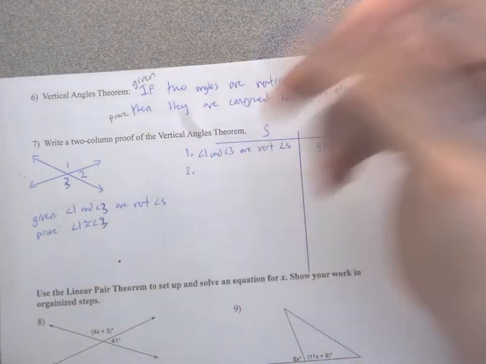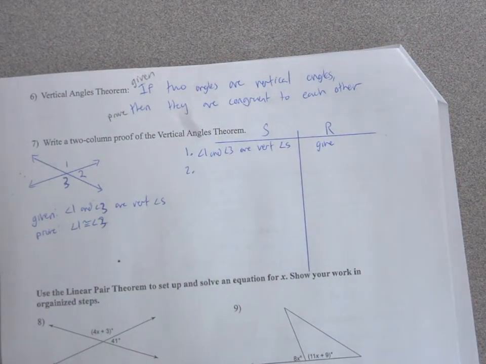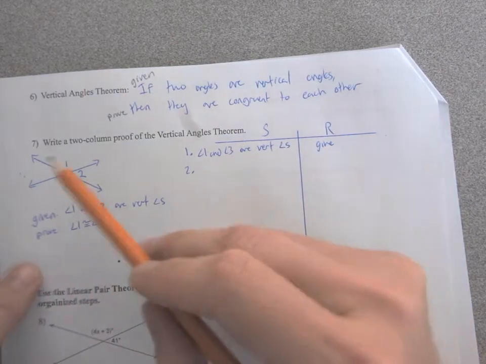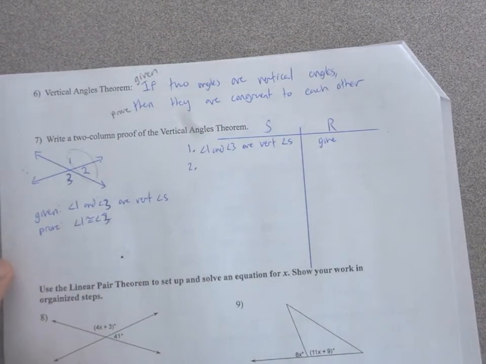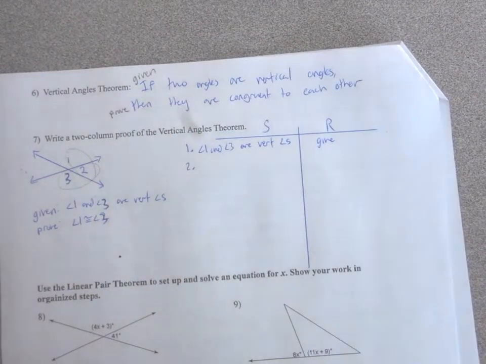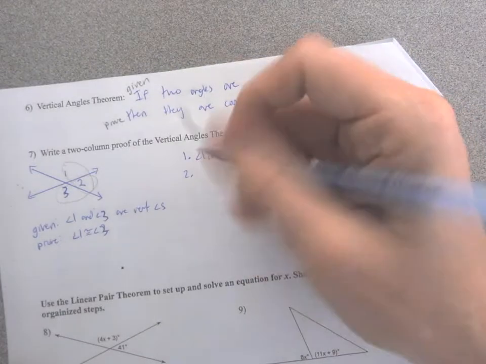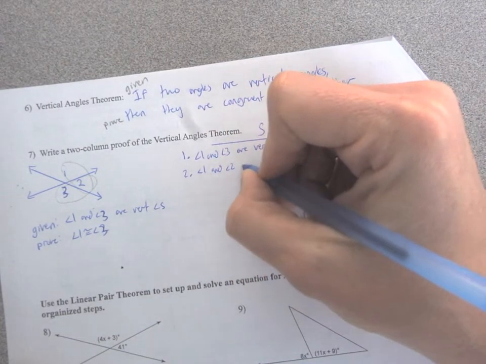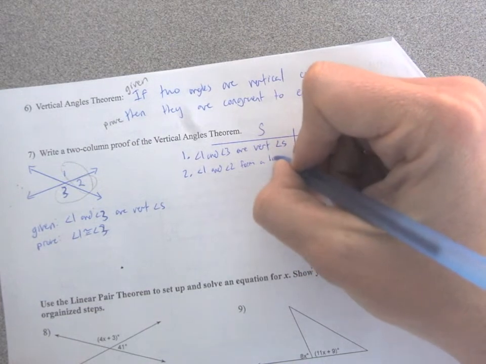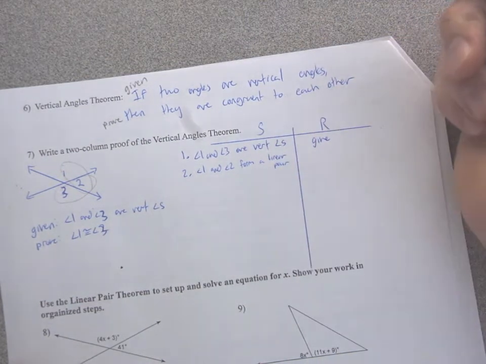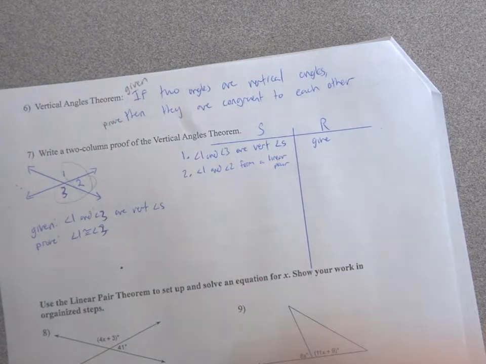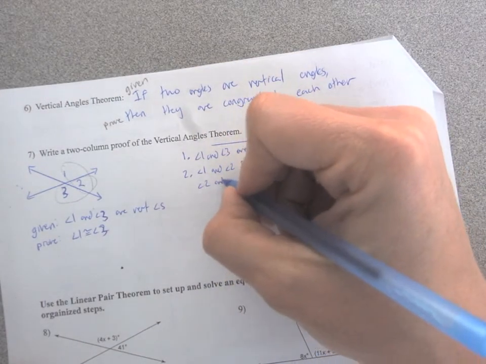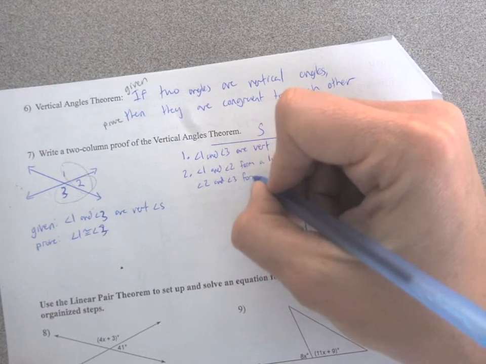All right. Now, if you look at these two guys for a second, you'll notice that these two are a linear pair, and these two are a linear pair. So that's going to be kind of useful based on the figure that we have. So I would say angle 1 and angle 2 form a linear pair. And in the same line, I'm going to say the same thing about 2 and 3 because it's the same logic. Angle 2 and angle 3 form a linear pair.